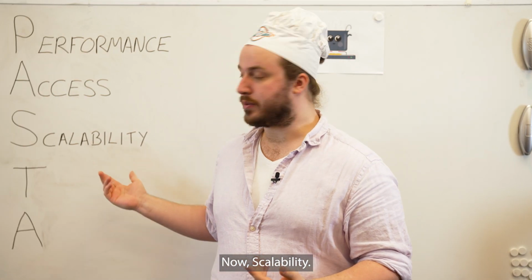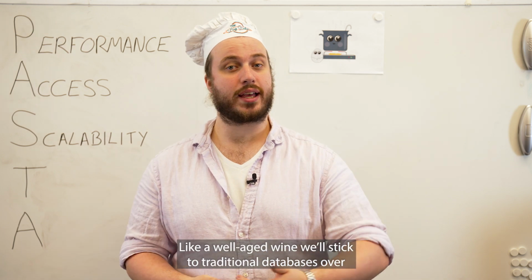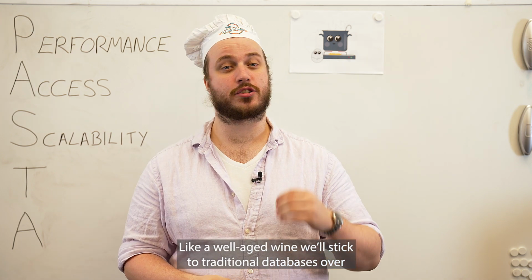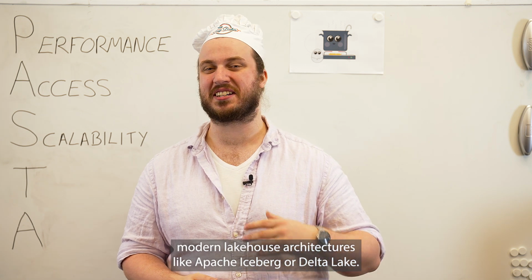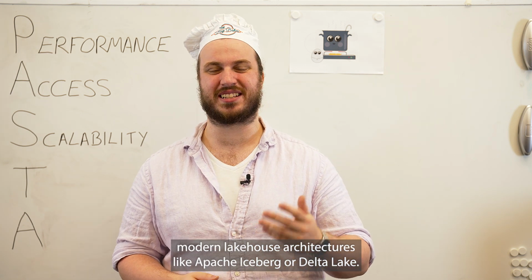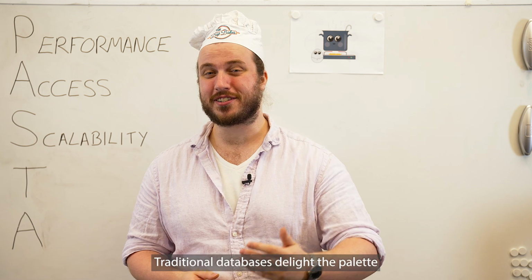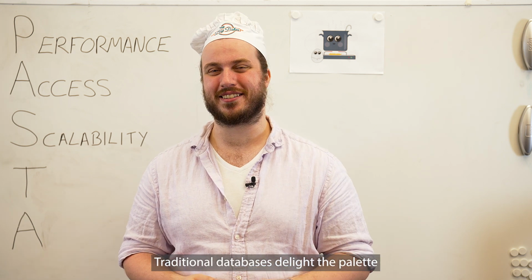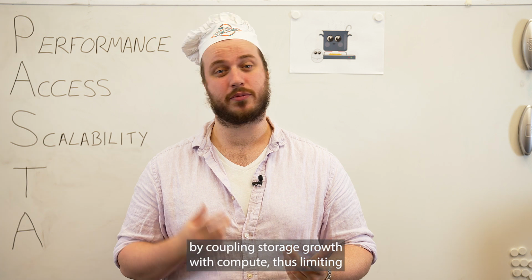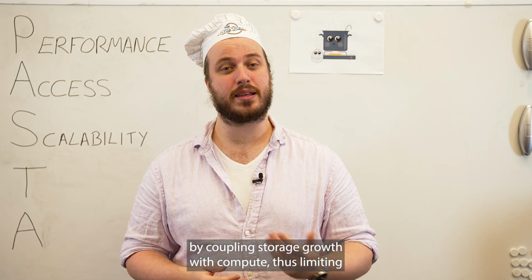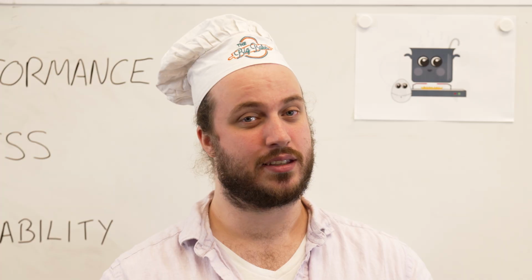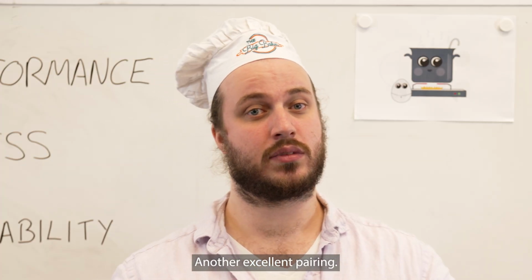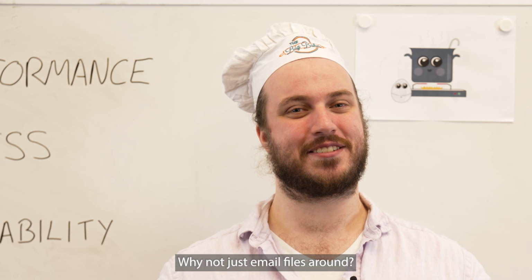Now, scalability. Like a well-aged wine, we'll stick to traditional databases over modern lakehouse architectures like Apache Iceberg or Delta Lake. Traditional databases delight the palate by coupling storage growth with compute, thus limiting the ability to scale effectively with data volume. Another excellent pairing: why not just email files around?